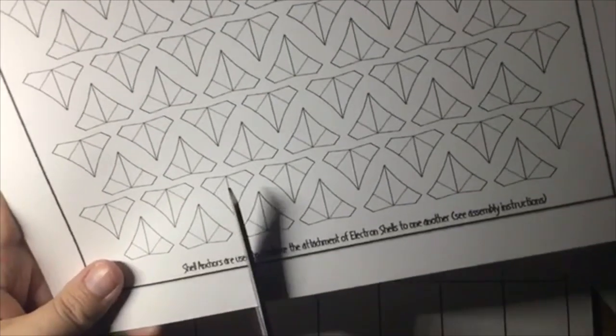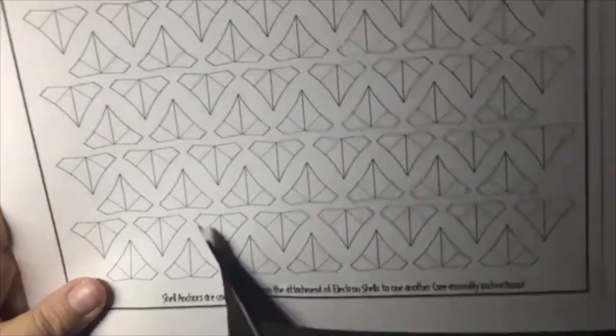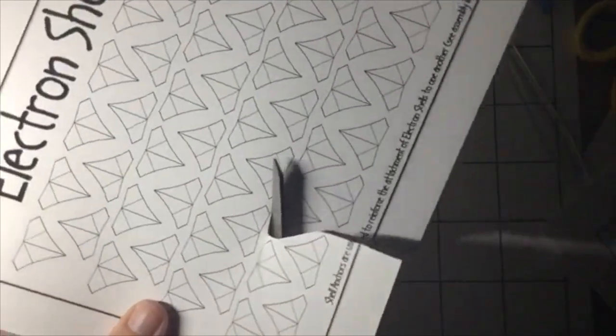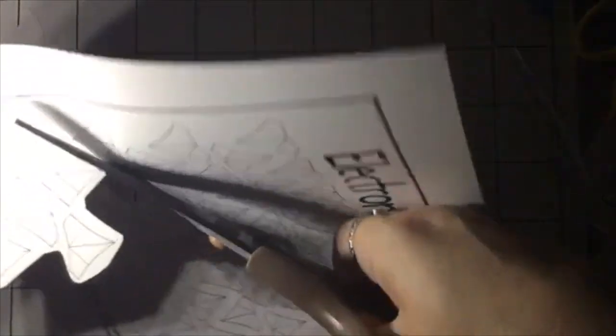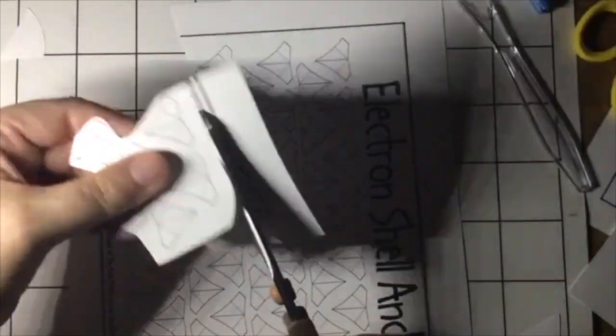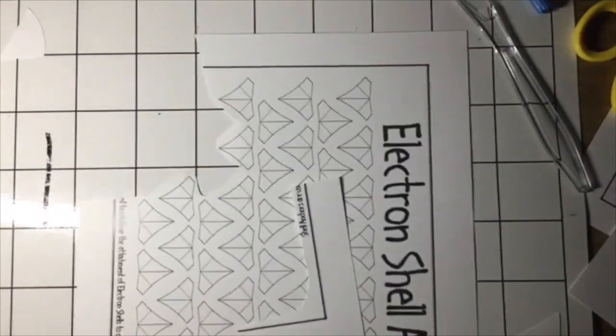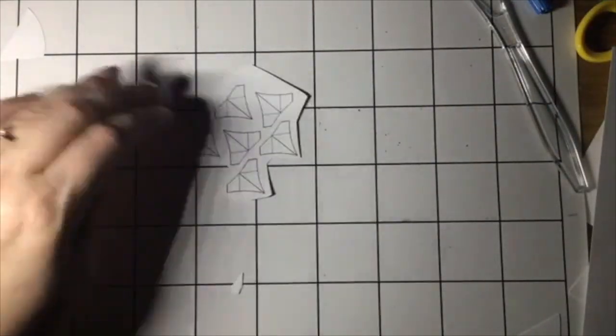So we're going to need about 6 of them. I'm just going to cut around 6 of them like this. It just makes it a little bit simpler when you have only what you really need.